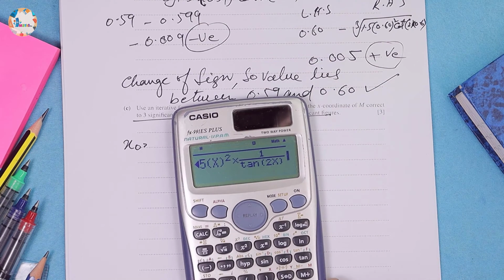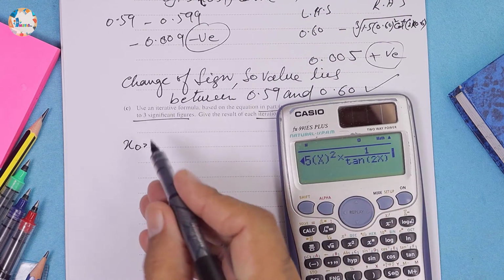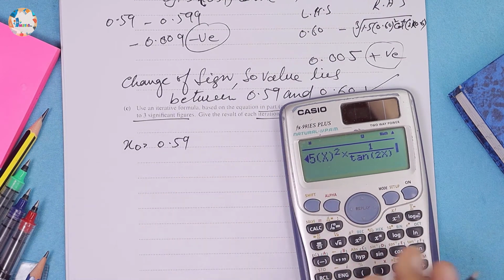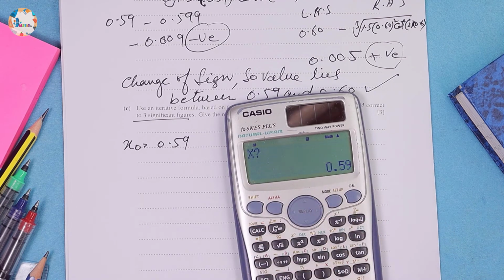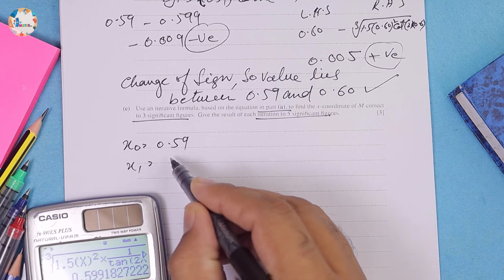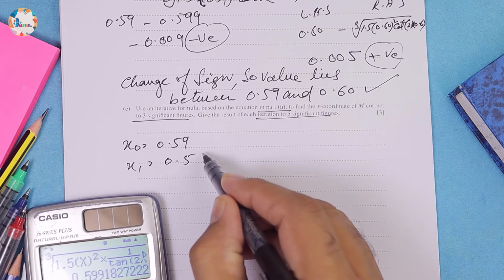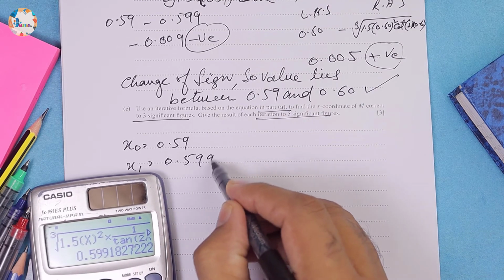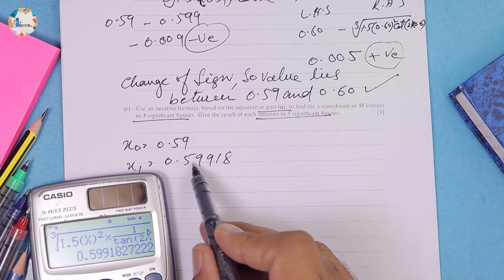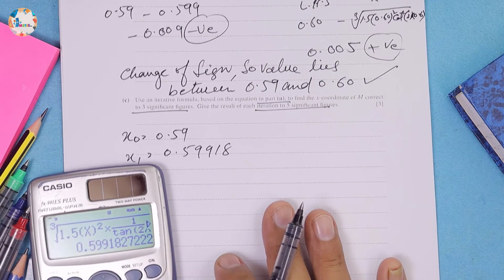This one equation I have typed, and the starting value we can take 0.59, and we will calculate this one for 0.59, and this will give us x1 equal to 0.9918. They are saying up to 5 significant figures, so we have taken 5 significant figures.